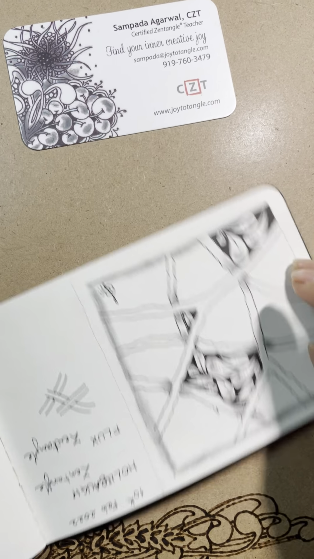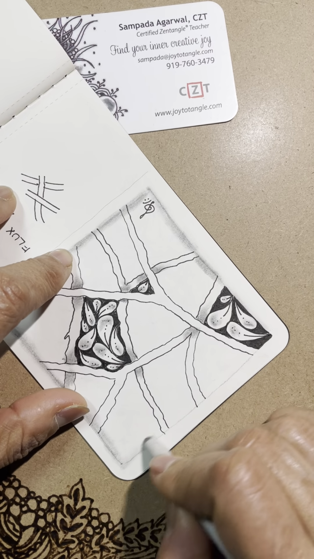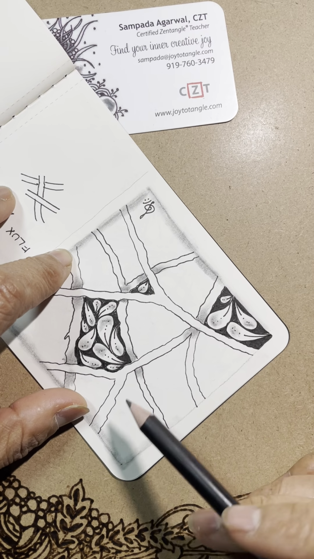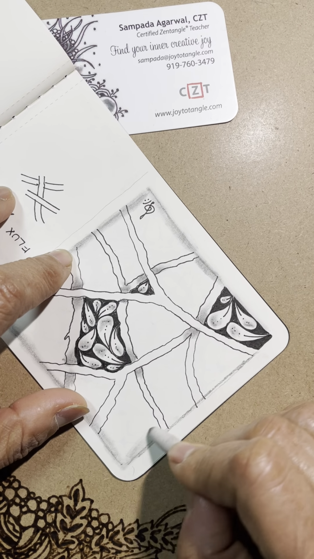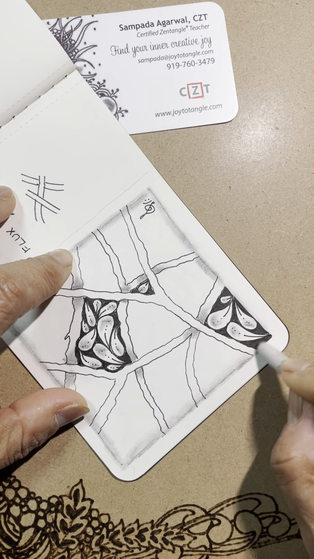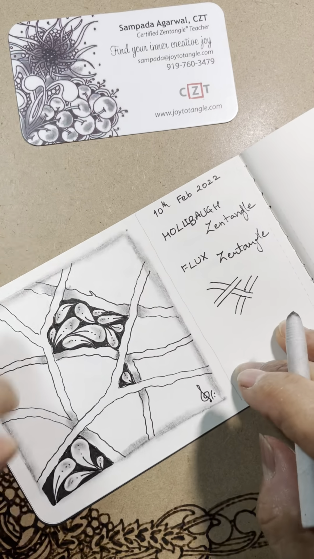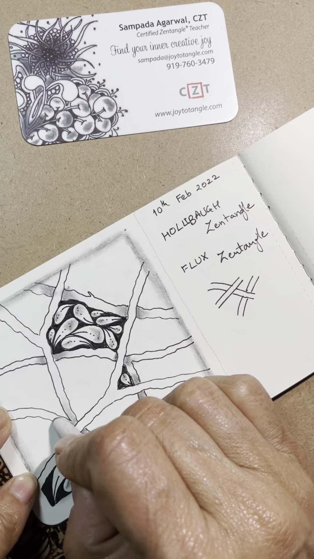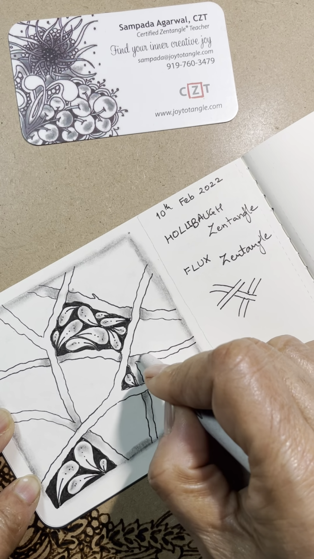So we'll explore more of such possibilities, such combinations, where we will look at the tangles that we have done so far. So you don't have to feel compelled to explore more and more and more tangles. Sometimes it's just good to take time and get to know a tangle better.